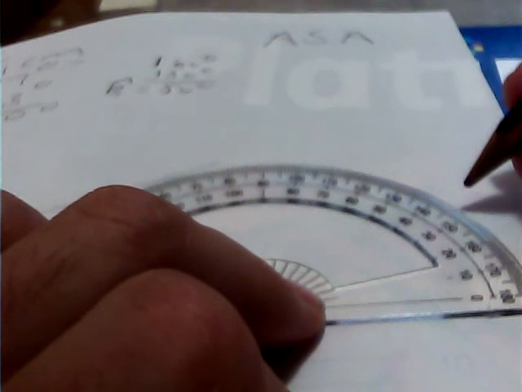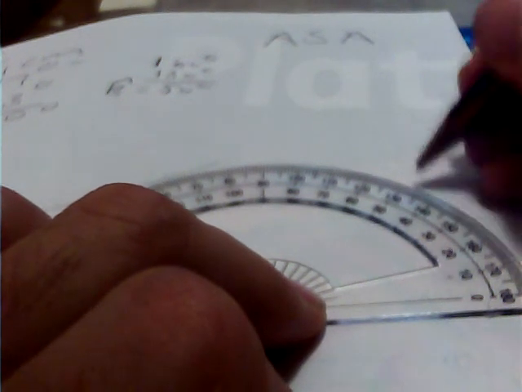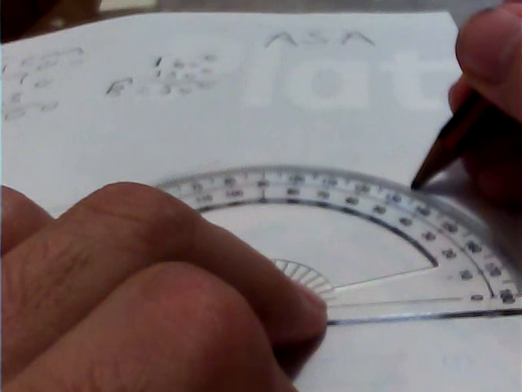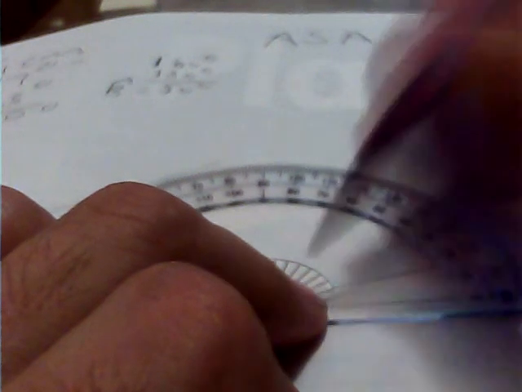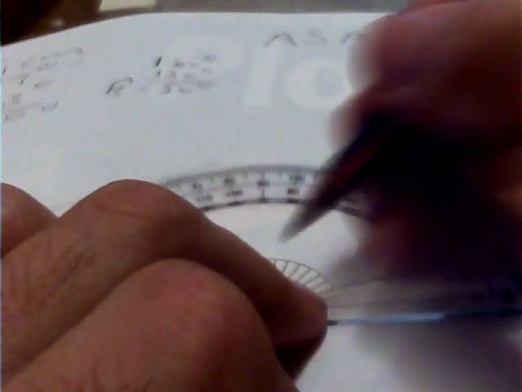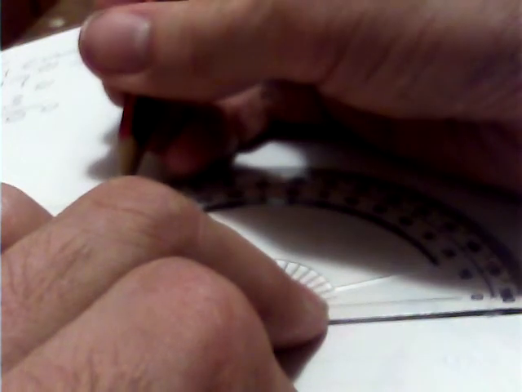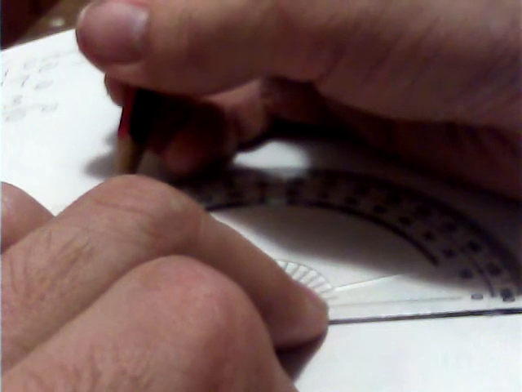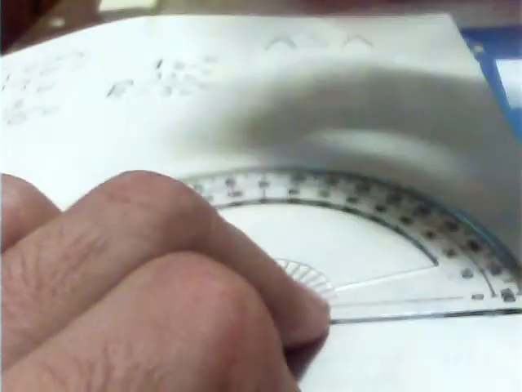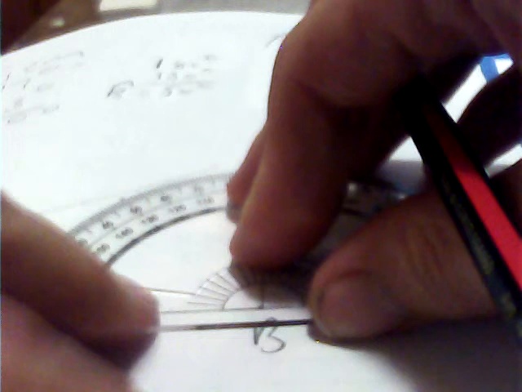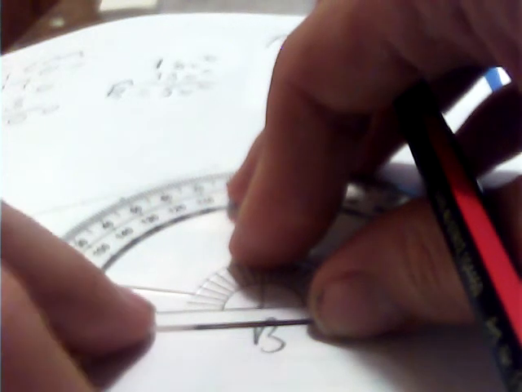If we measure 50 degrees here, it would be a big fat obtuse angle, so that's not 50 degrees, it's 130. So we have to measure from the other side in order to make it a 50 degree acute angle, so that it is a sharp angle.